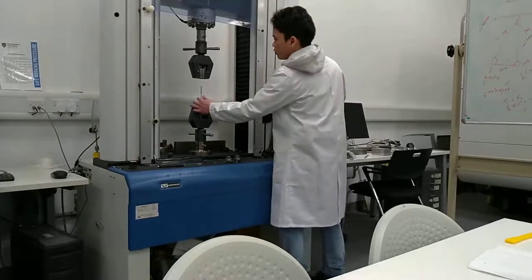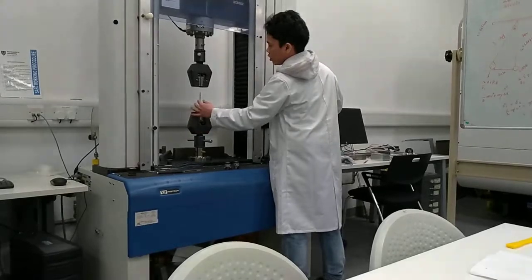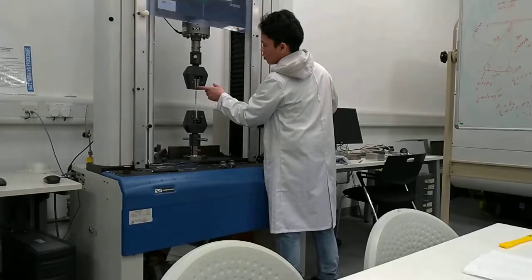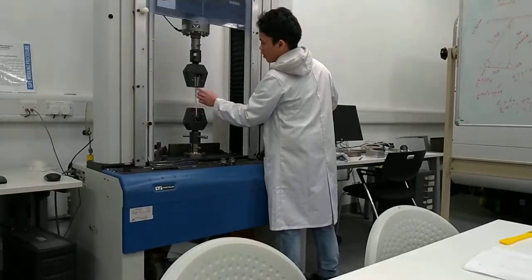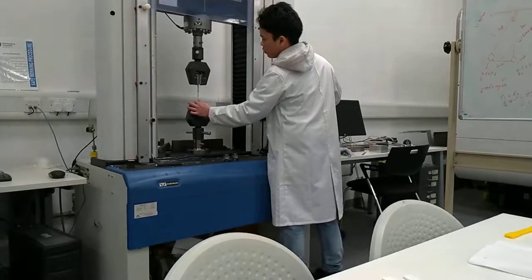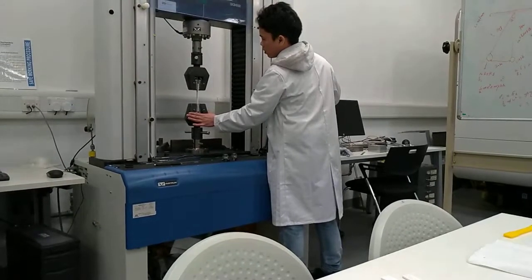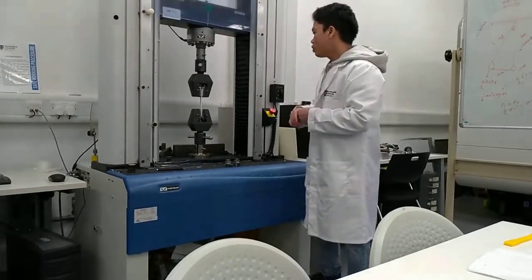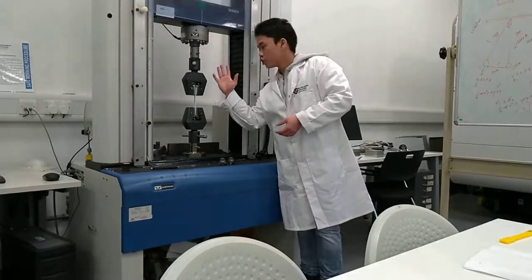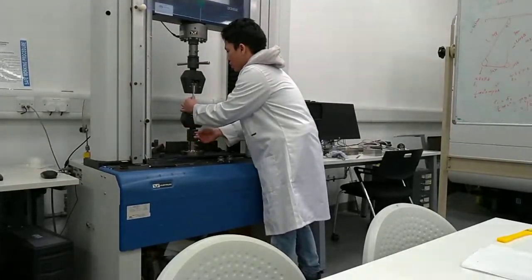Okay, so I move below the upper. And be careful because the head will touch the specimen. When you move down, be careful. So now you have to make sure that your specimen is in vertical direction. So I will adjust a little bit.